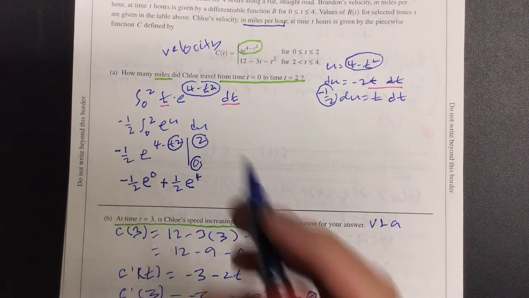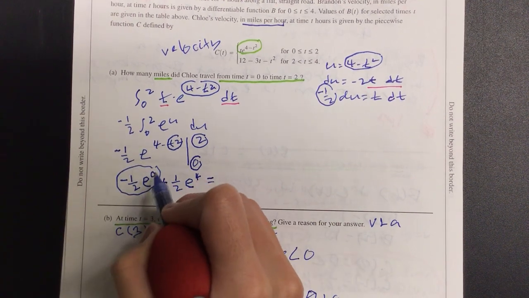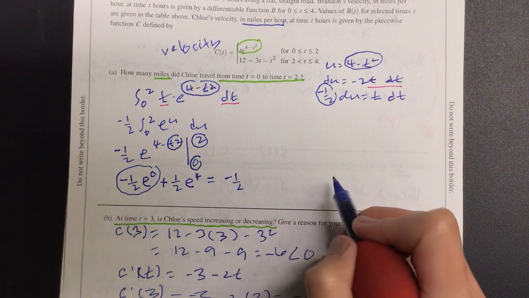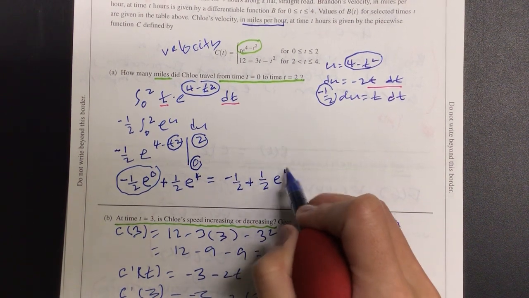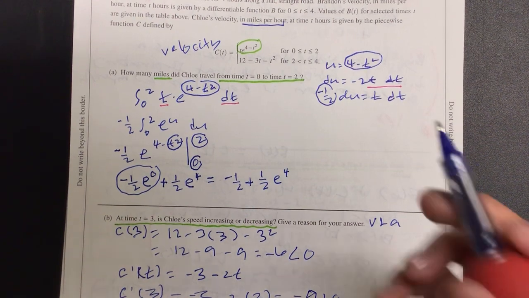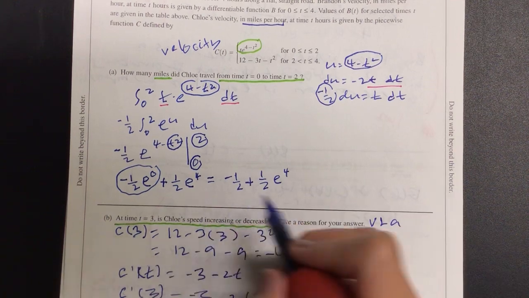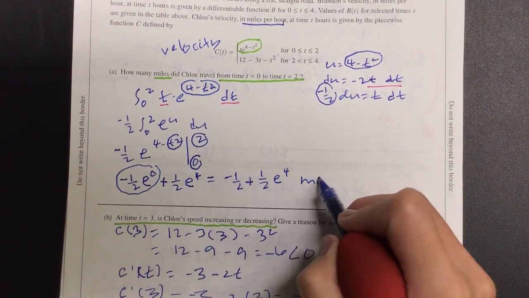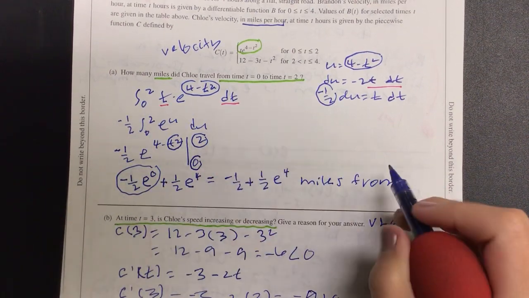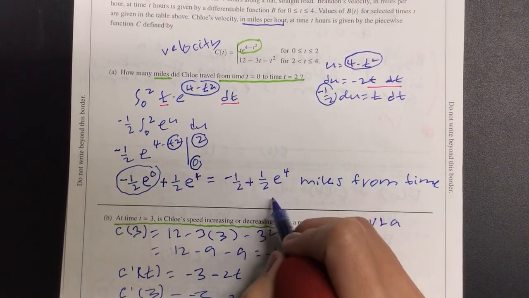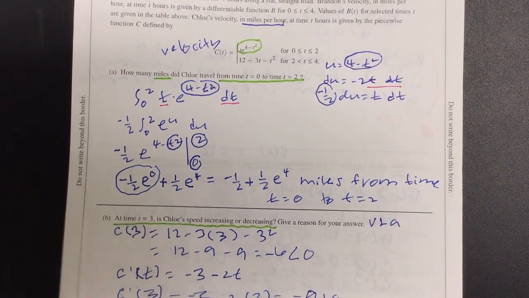Very good. So then that's going to give me e to the power of 0 is 1. So it's negative 1/2, and plus 1 over 2 e to the power of 4. And since it's a non-calculated portion, we can't really type this in. Okay? So I'm just going to say it is this many miles, and I'm just copying what I have underlined initially, from time t equals 0 to time t equals 2.